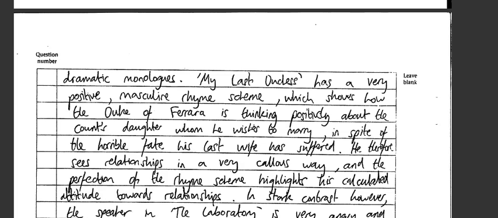Look at the way that point's developed. He doesn't let go of that point. He says he therefore sees relationships in a very callous way. Right, I would suggest now that you guys go and have a look at this essay yourself, and go and investigate what it is that makes this a successful piece of writing.